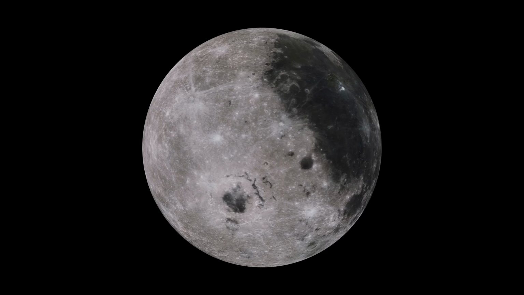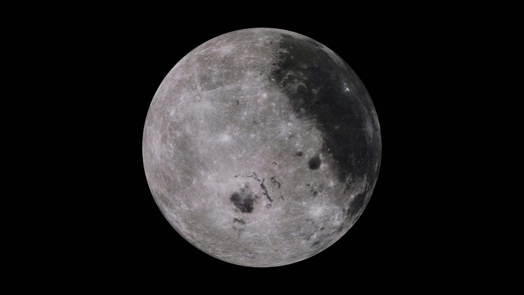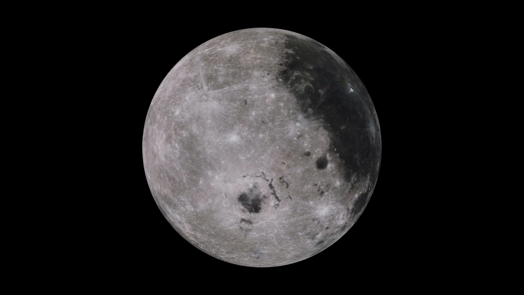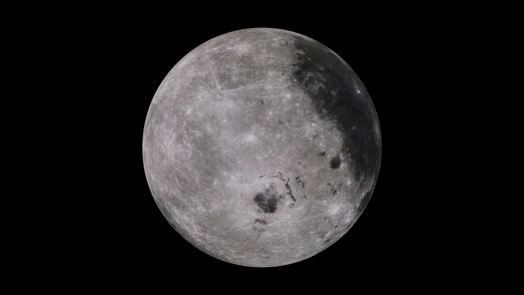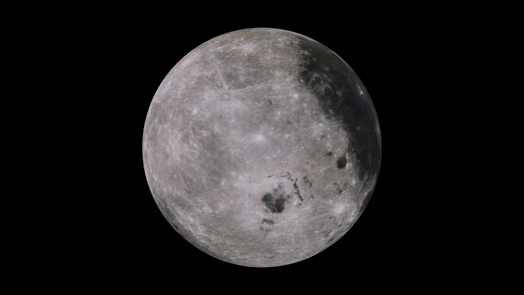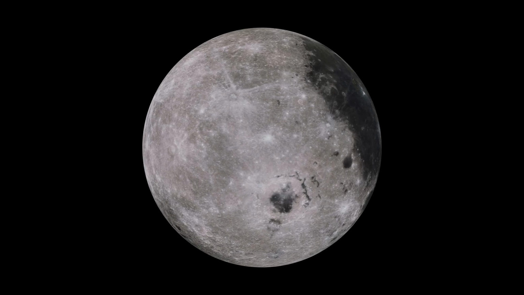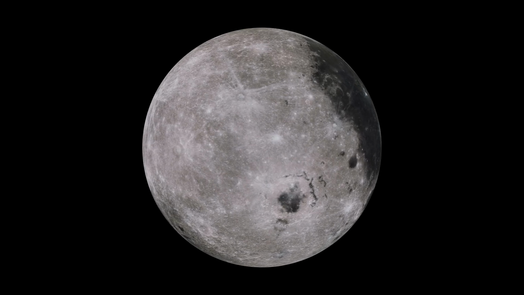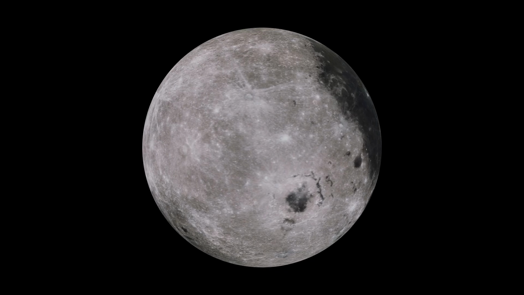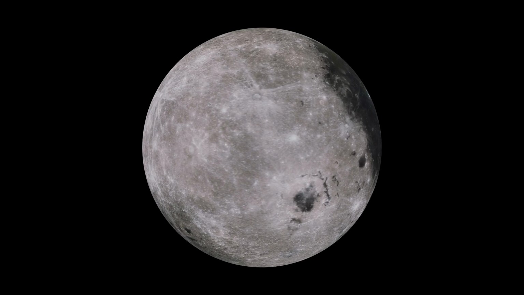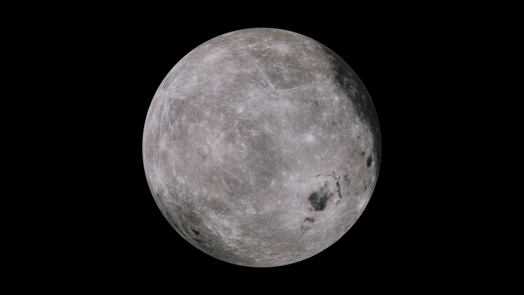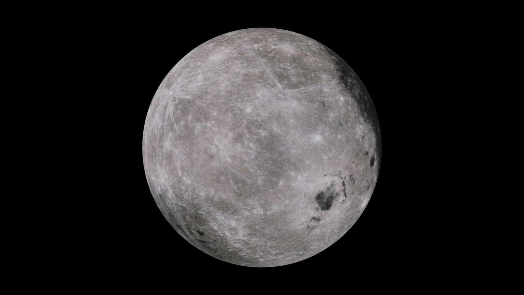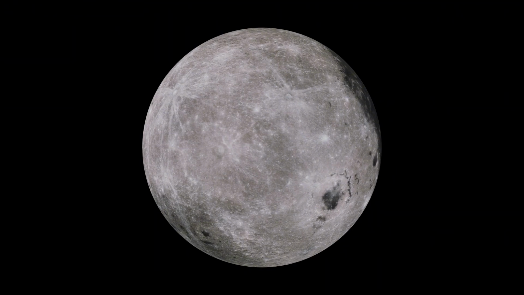For early humans, the moon was more than a celestial body. It was a guide. Long before artificial light, moonlight illuminated the night, extending the hours during which early civilizations could hunt, travel, and observe the world. The predictable phases of the moon became humanity's first calendar, shaping agriculture, navigation, and religious belief.